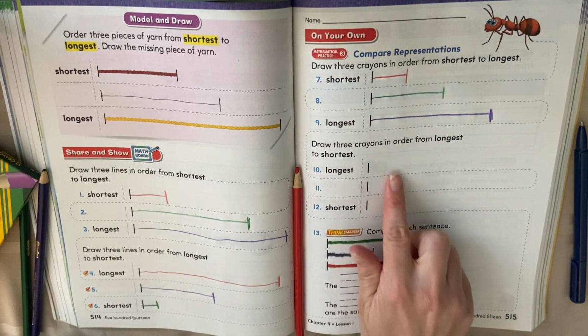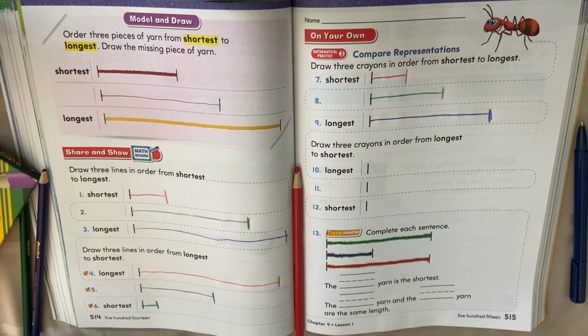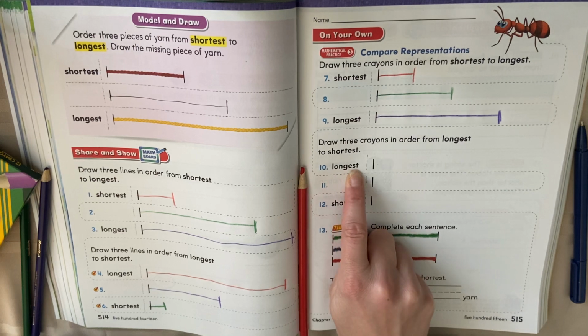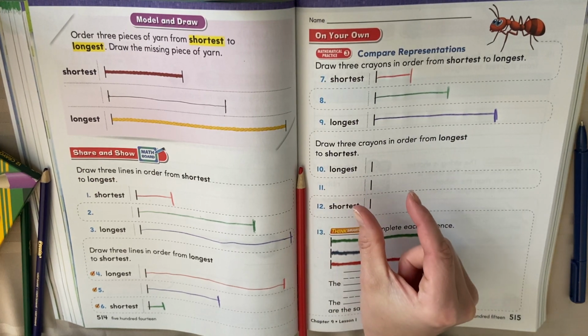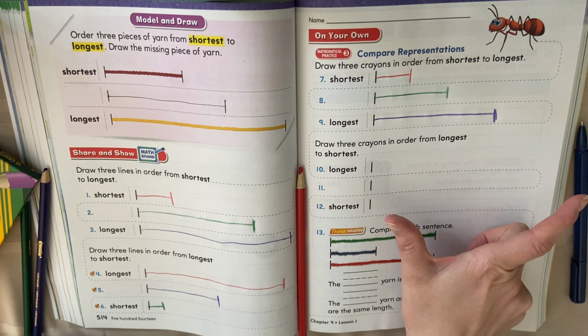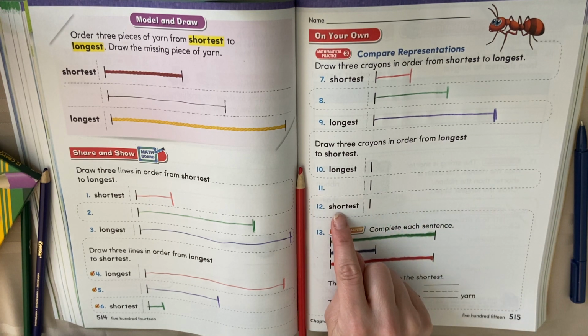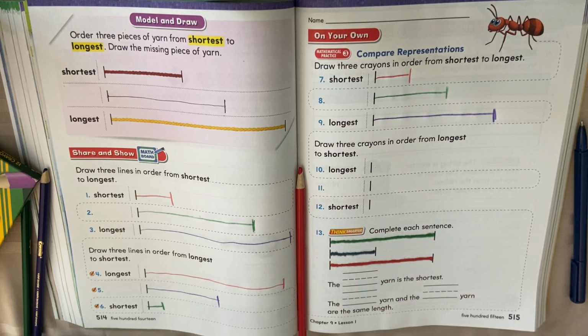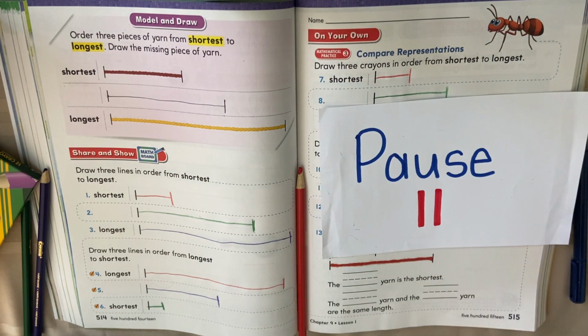All right, this one, the directions changed. Draw 3 lines. Okay, it says crayons, but they mean lines. In order from longest to shortest. So look at the first word, longest. If it says longest, is that first line going to be short or big? Yeah, and this is the shortest down here at the bottom. Is it going to be big or small? Pause, hit play when you're ready to check.